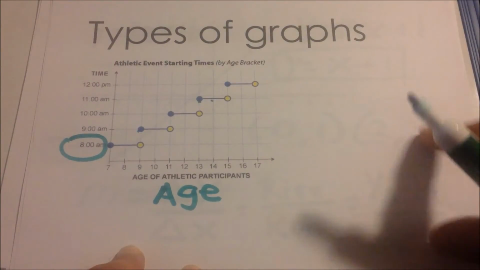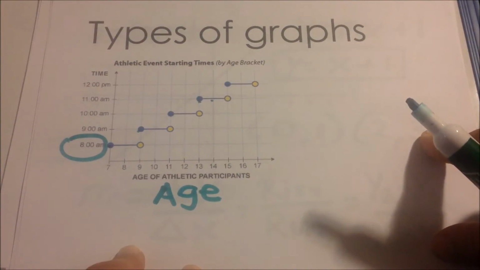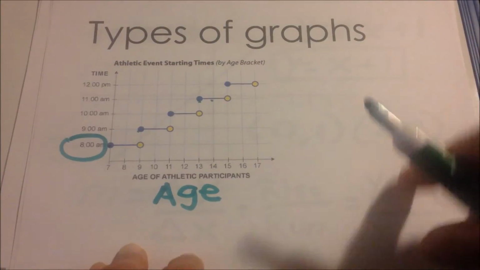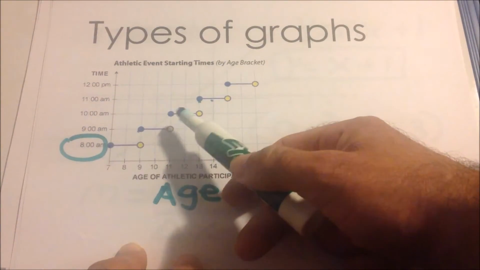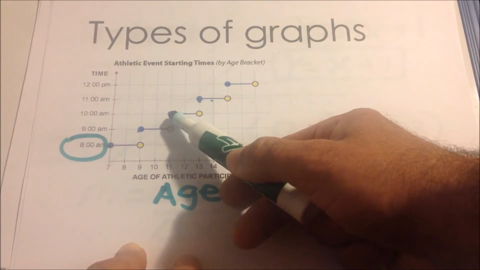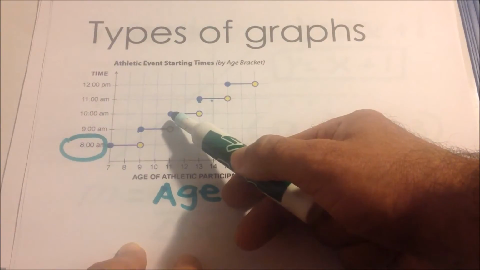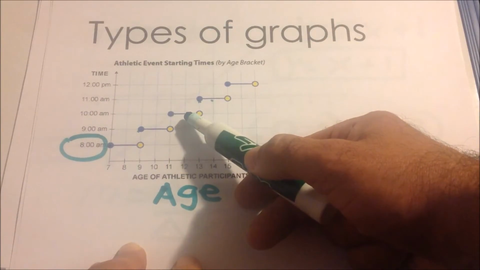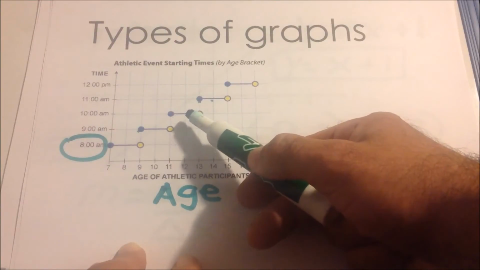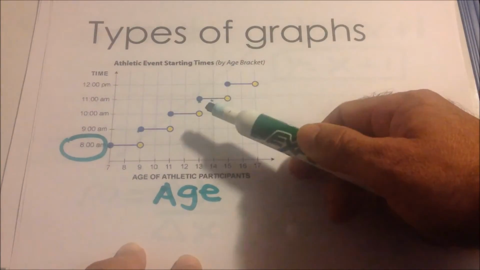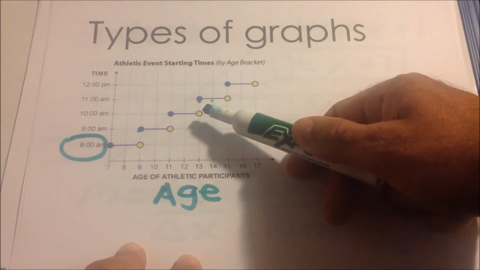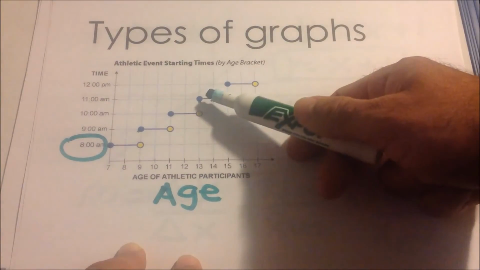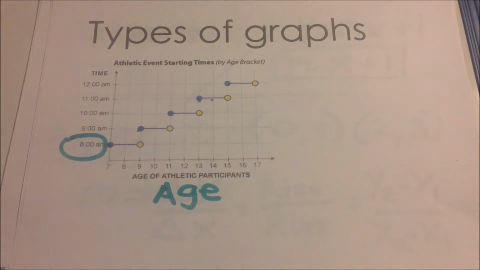So let's see, who's racing at 10 a.m.? So at 10 a.m. we have 11-year-olds racing. It's filled in. So anyone from 11 all the way, 12-year-olds are racing, and if you're 11 and a half, you're racing, and 12 and a half, you're racing. But if you turn 13 on that day, then you're not racing at 10 a.m., you're racing at 11. Okay, so that's a step graph.